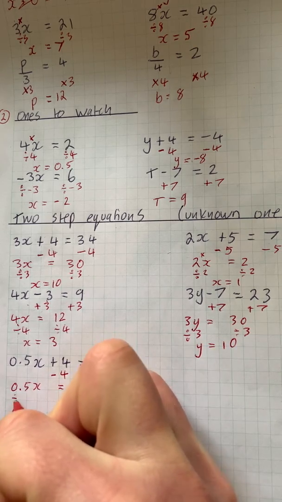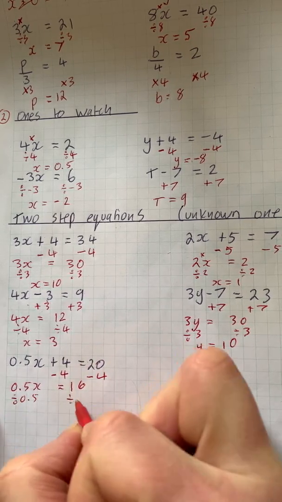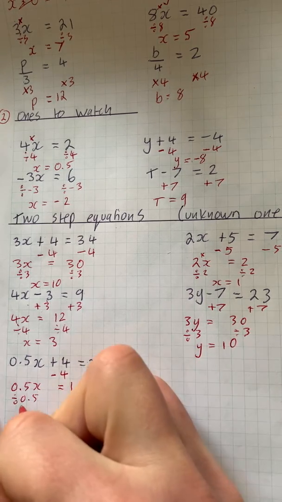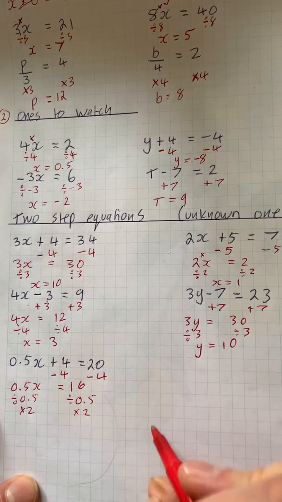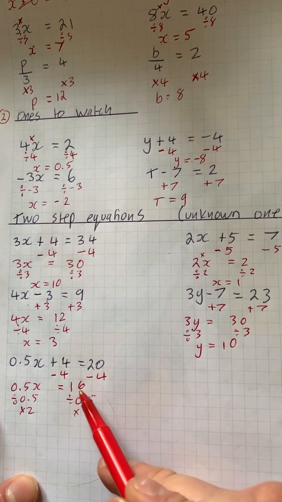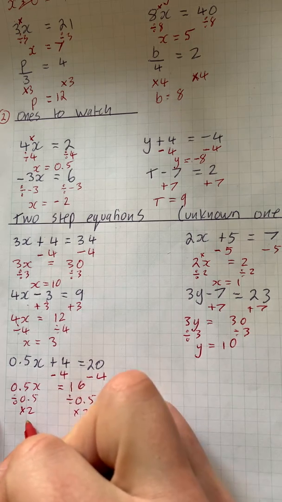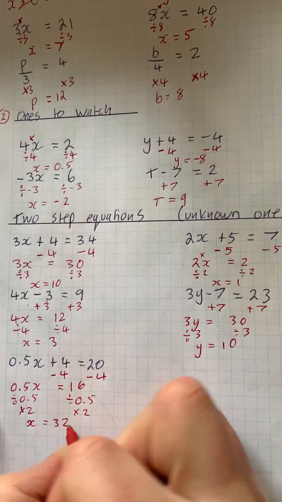Now we have to divide by a half. Now this is where some people make mistakes. Remember, when you're dividing by a half, it's the same as timesing by 2. And the reason being is if you had 16 cakes and you cut them in half, you've then got 32 pieces. So x is equal to 32.